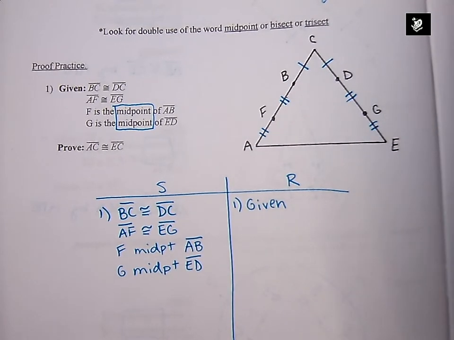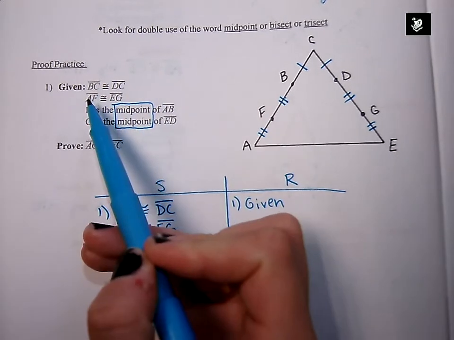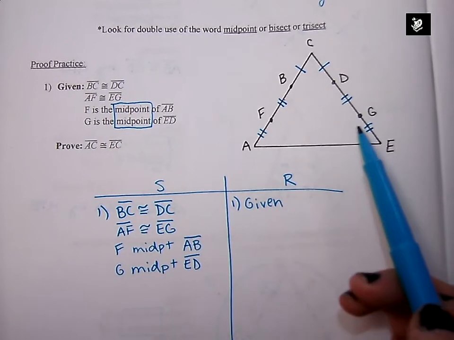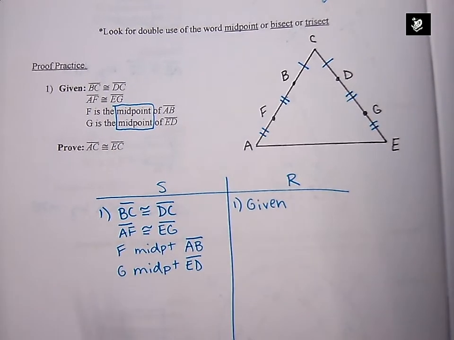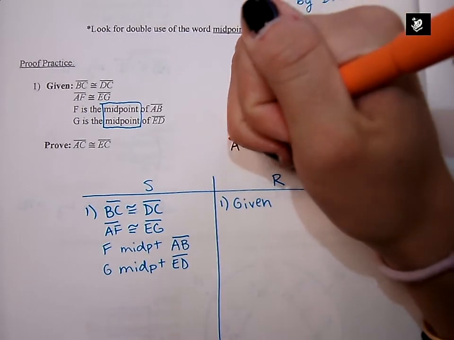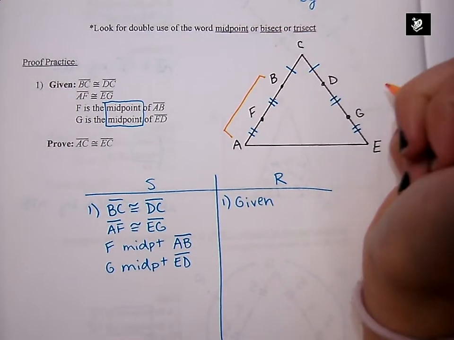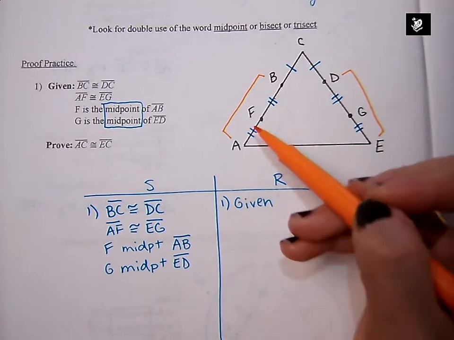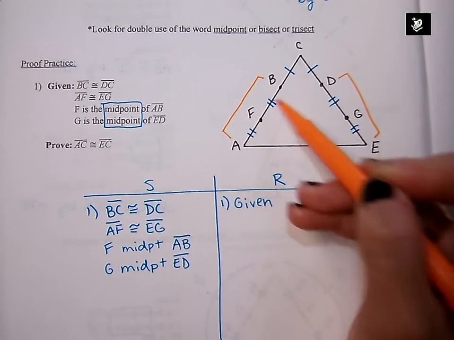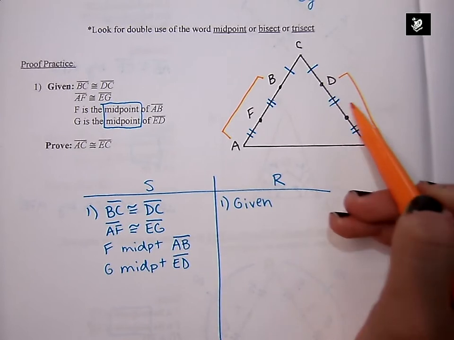So since I'm going from small pieces to bigger pieces, I'm going to end up using the multiplication property of equality because I'm getting larger. So since I know that AF and EG are congruent to each other, and I have our two midpoints, then that must mean that they're multiples, so AB and DE are also congruent by MPE, because I'm taking this piece and I'm doubling it, and I'm taking this piece and I'm doubling it.